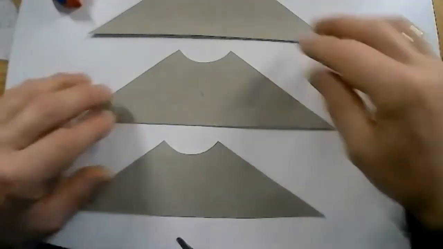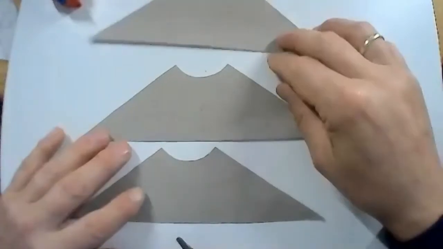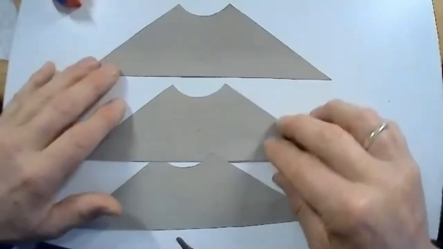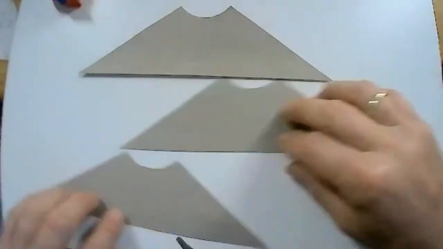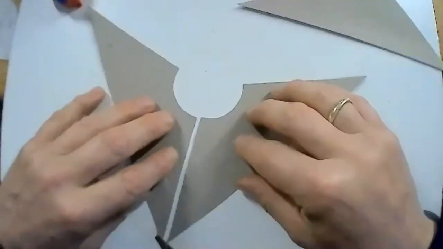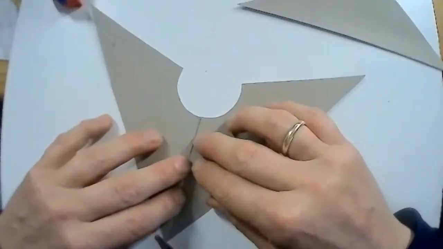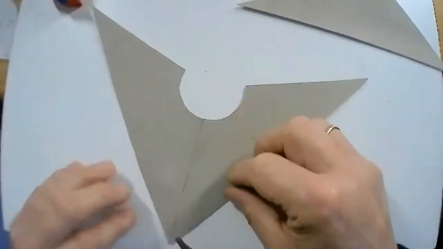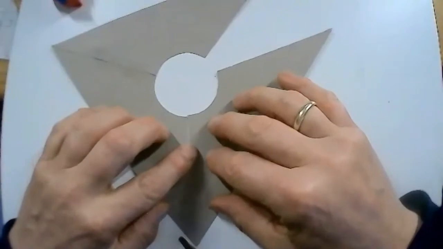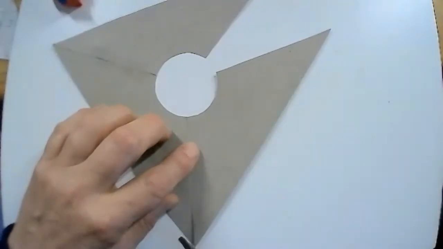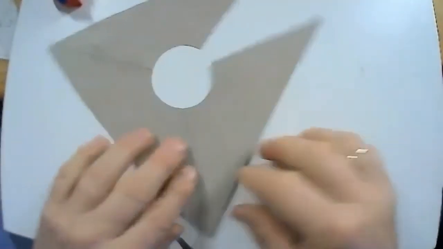So right now I have my three parts of my gauge, and I have to connect them. So the first two I will paste together on here. Ready. Now the second one over here. Okay.